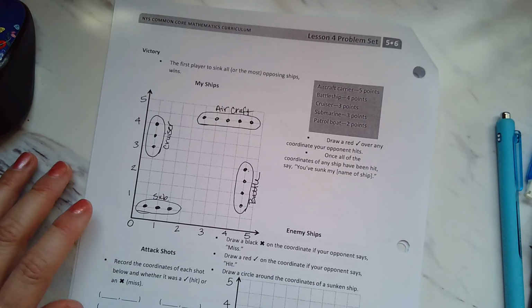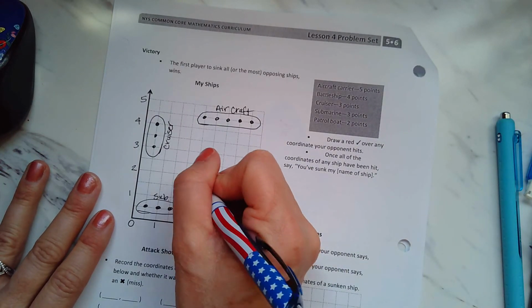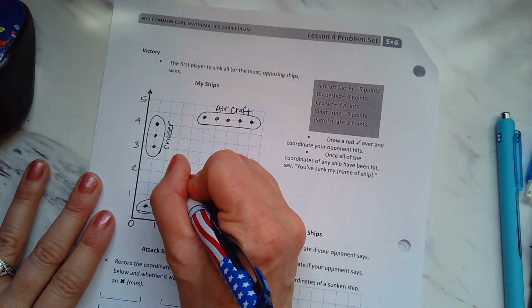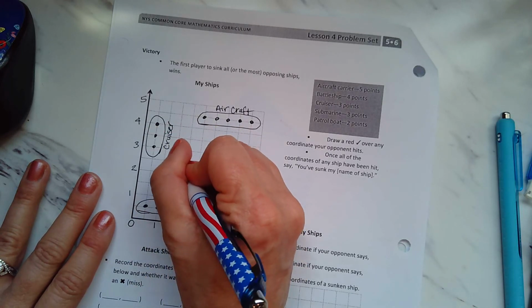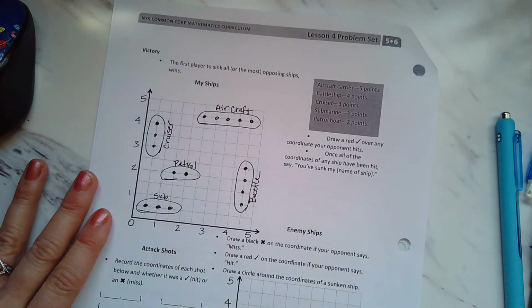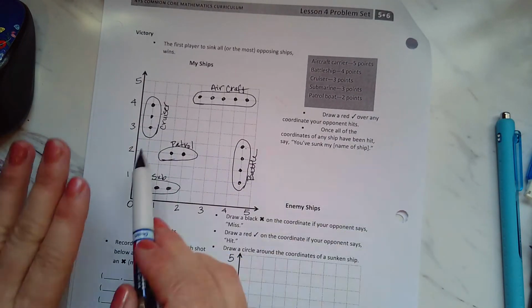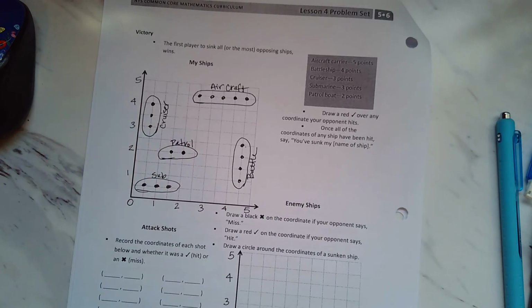Okay, now I just have my patrol boat. I'm going to put my patrol boat right here. Okay, so do you see how I did that? I decided where I was going to put my boats out in the water.